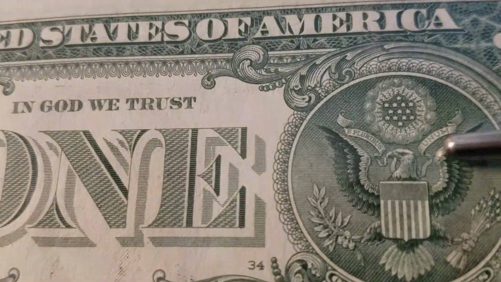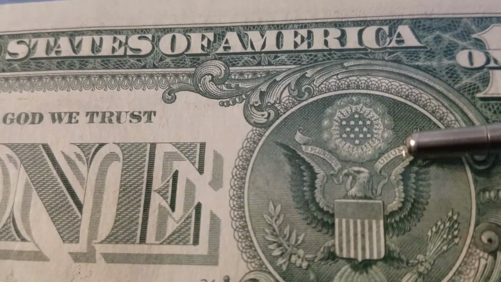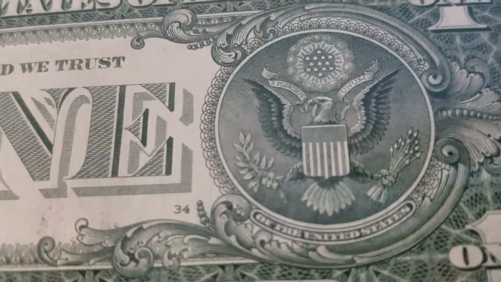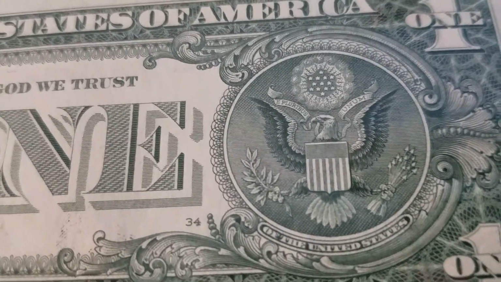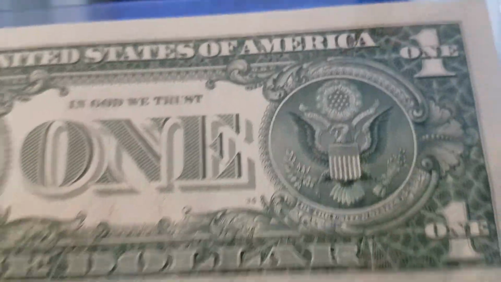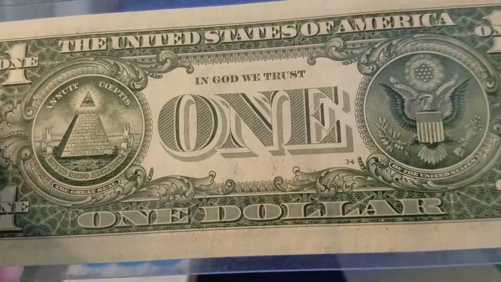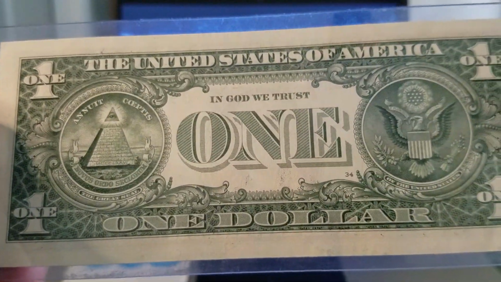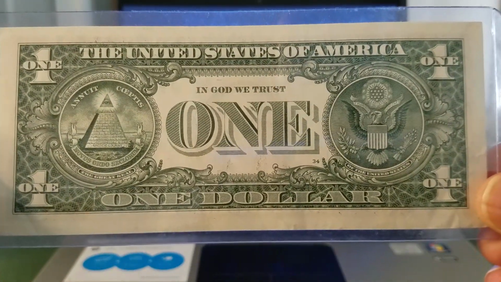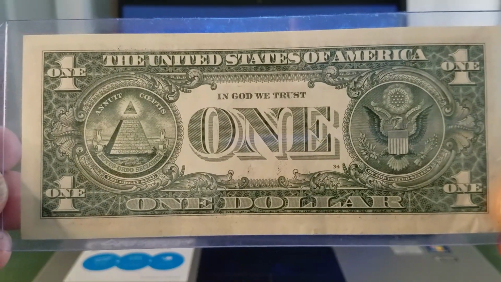And we have some more Latin. E pluribus unum, which translated means out of many. So out of many states or colonies comes one country. So it's a lot of 13s going on with this, a lot of detail, a very well-defined note. And there we go. That's a lot going on with this one bill.